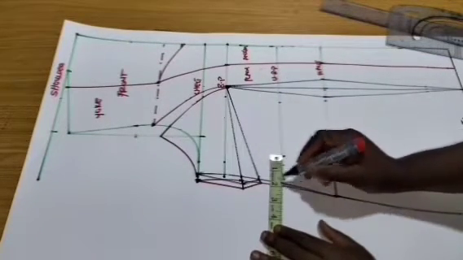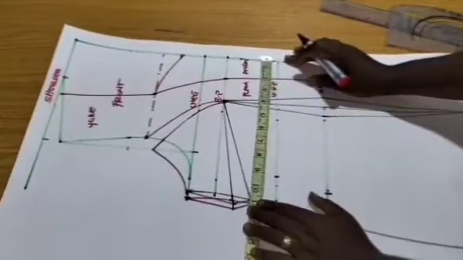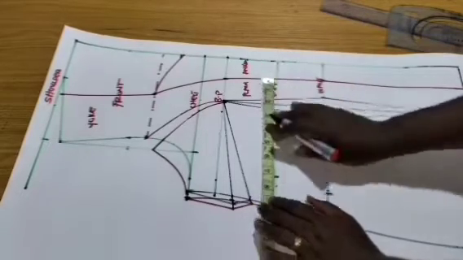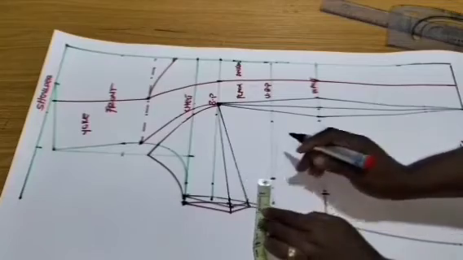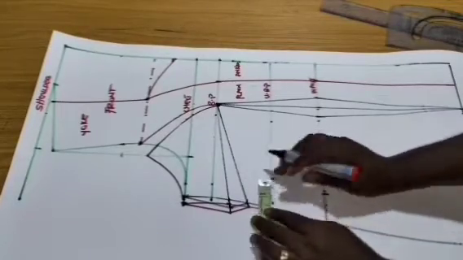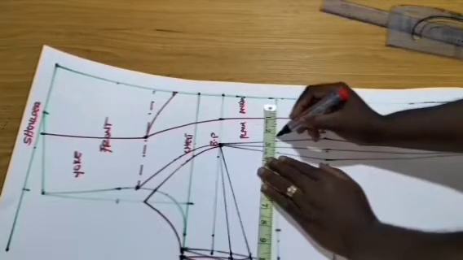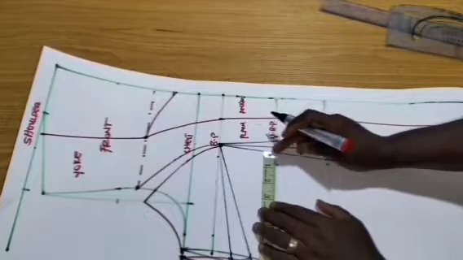I have almost. So my under bust measurement is 8.5, and I'll mark. So I have about 1.5 inches remaining from that point. So I'll go ahead and impute at this front 0.25, and the remaining 1.5.